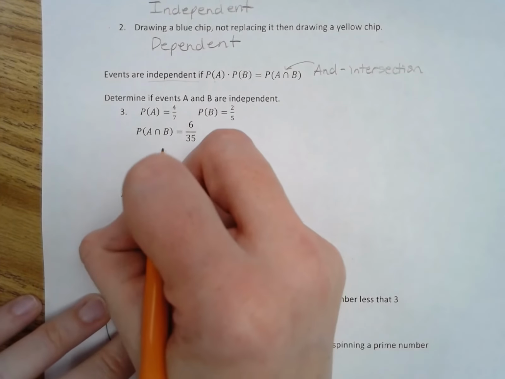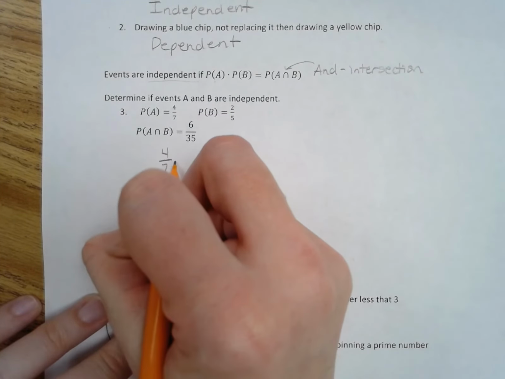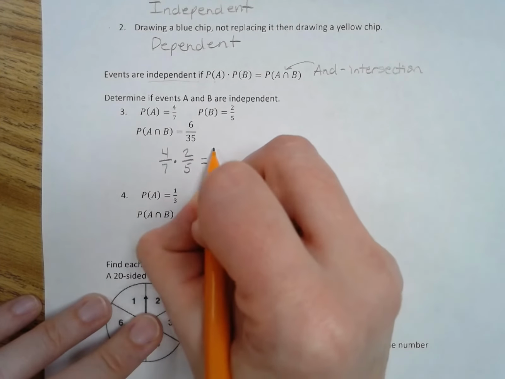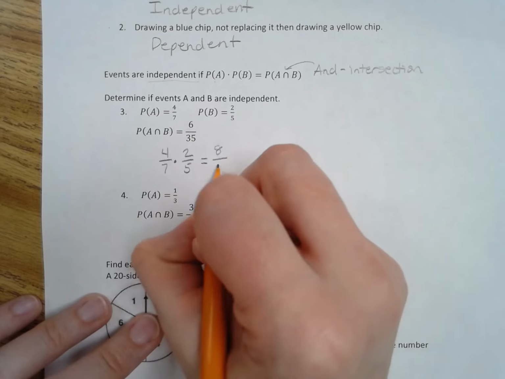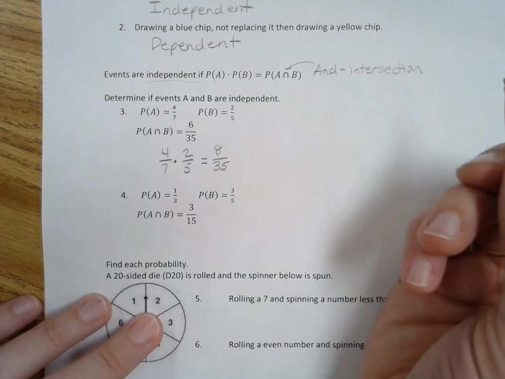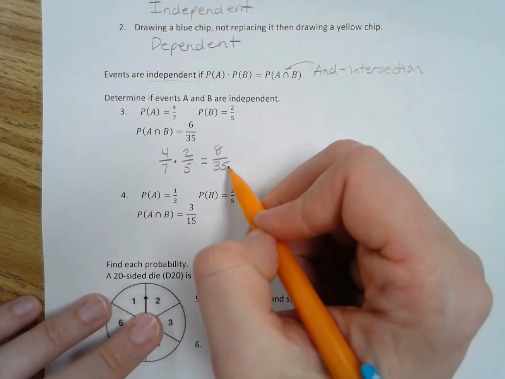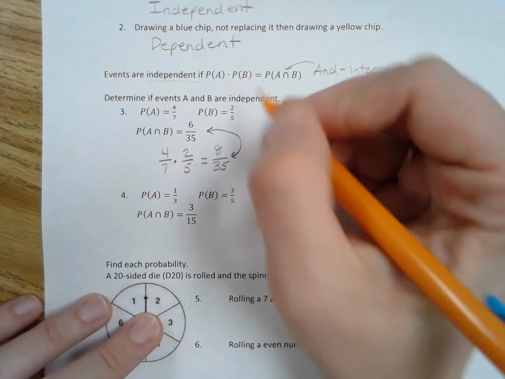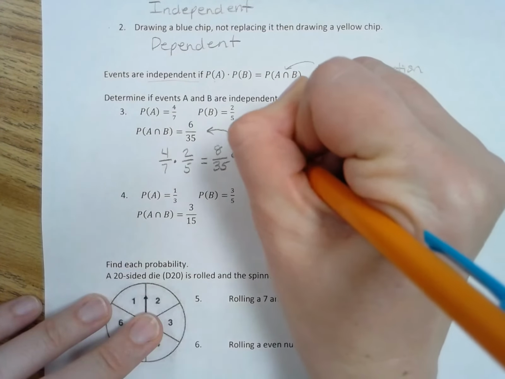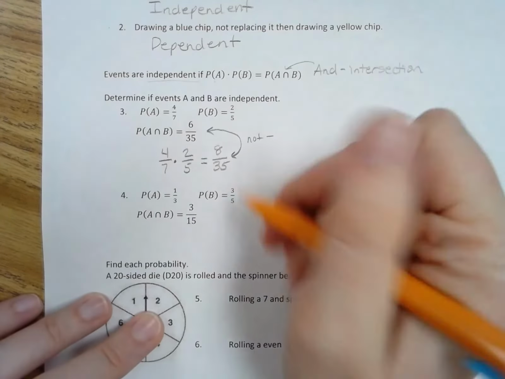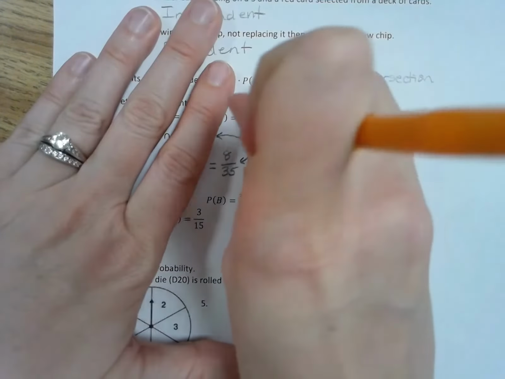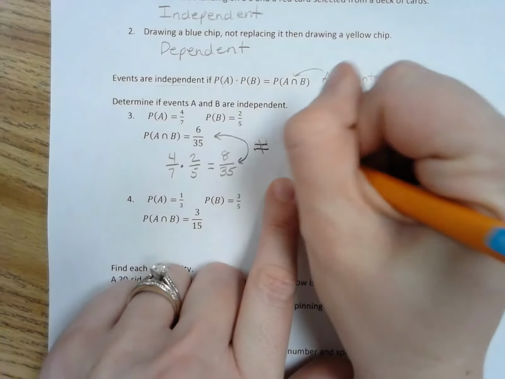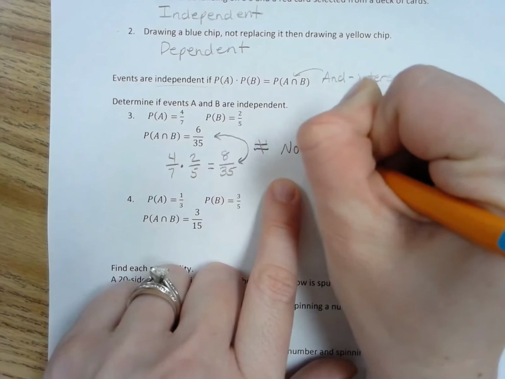So let's take 4/7 and multiply it with the 2/5. Well, 4 times 2 is 8. 7 times 5 is 35. That does not reduce. So we notice those are not equal. They're not equal, so they would not be independent.